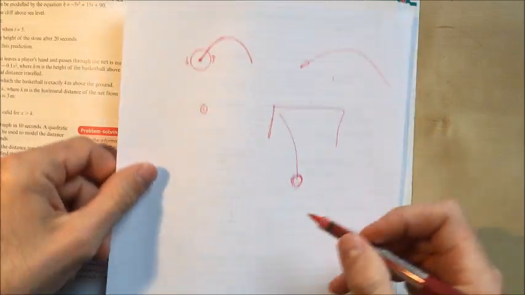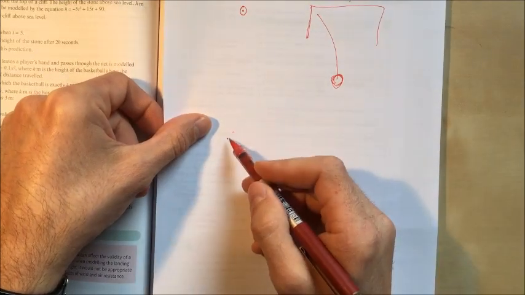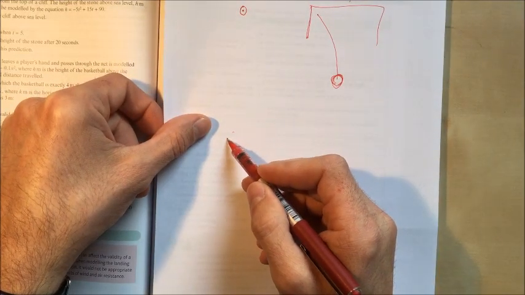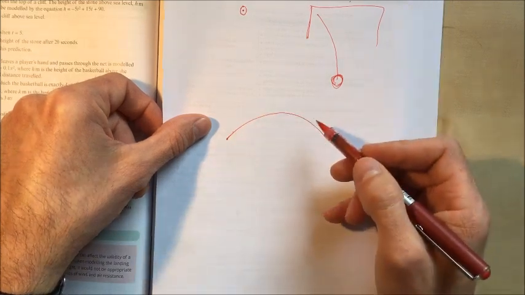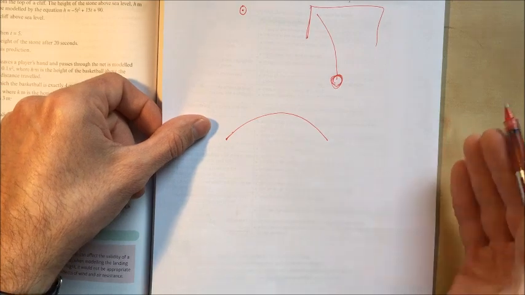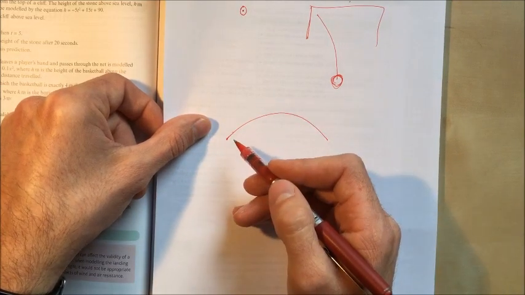The other thing with air resistance, of course, is that if I were to kick, think about a shuttlecock in badminton, or if I try and throw a piece of paper through the air, it's not going to go like that. Because there is so much air resistance, the molecules in the air are pushing back against the object that's moving through the air, and that's going to slow it down.